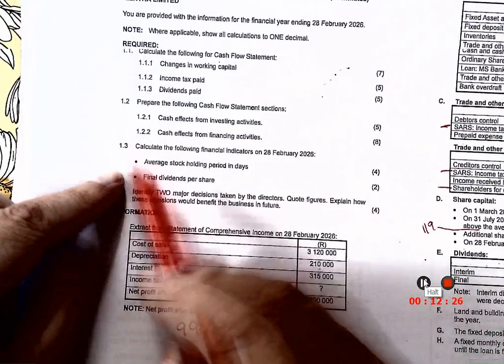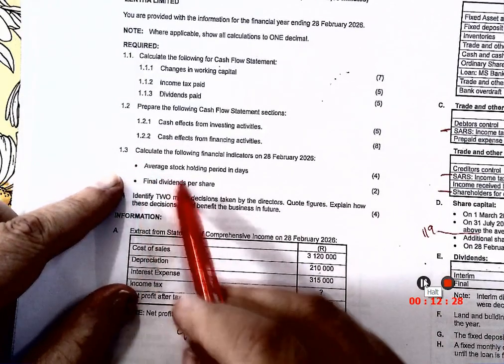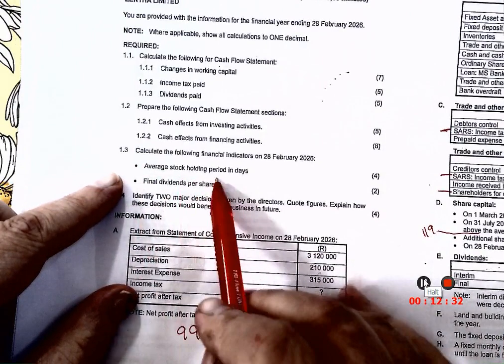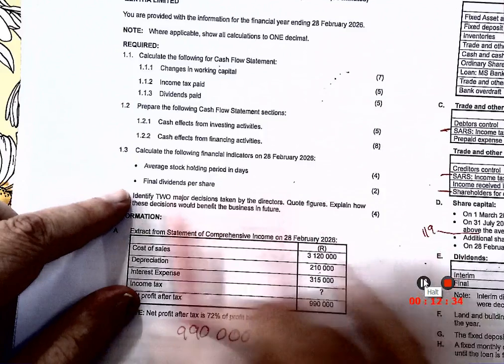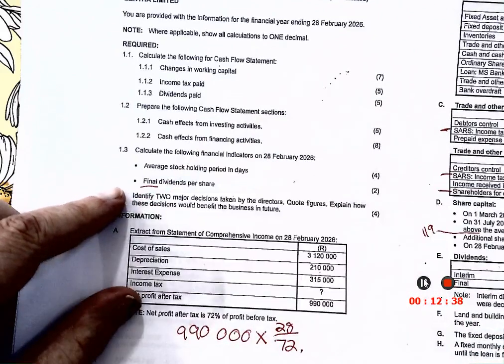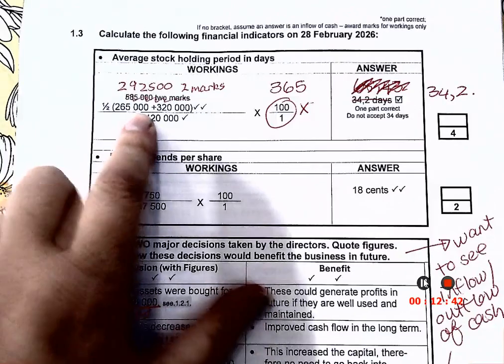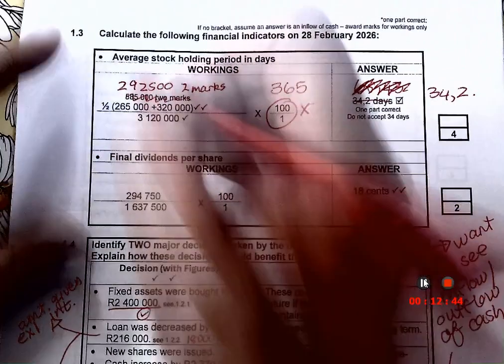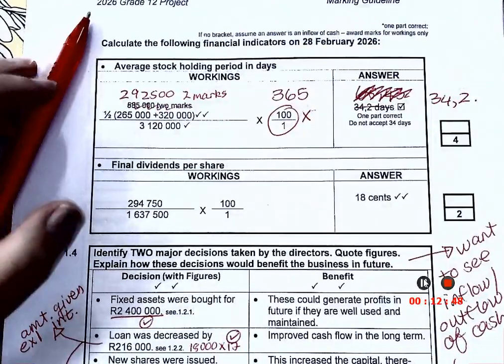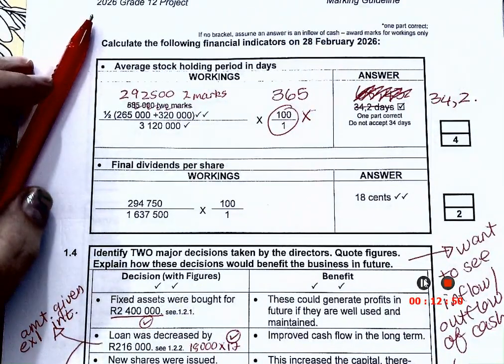So now they ask me, calculate the following financial indicators: average stock holding period in days and the final dividends. Can you see it's only the final, not the total. So let's go look. If it's stock holding, I'm holding the stock, so it's stock on hand.